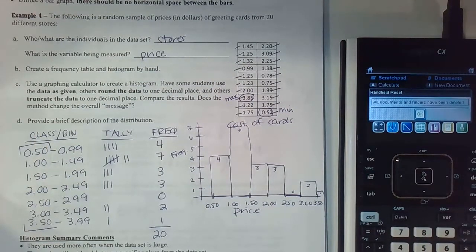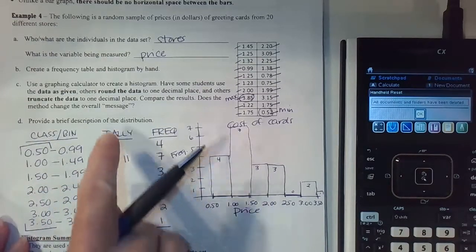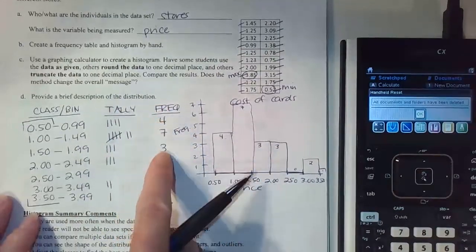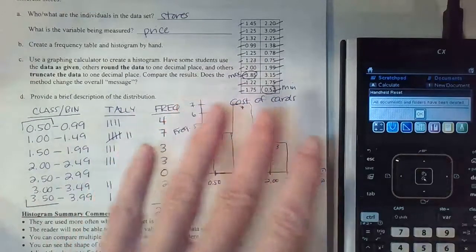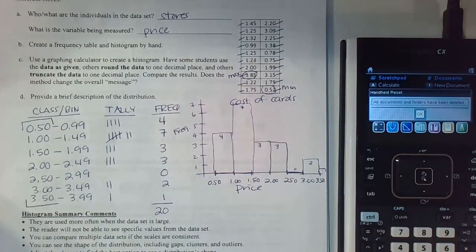But if you can imagine, if this is an n size of 200, this whole idea of making tally marks and counting up frequencies would be super tedious. So it might feel a little bit tedious to enter the data into a calculator, but it's still better than doing it by hand, okay? So what I'm going to do is show you on a TI-Nspire how to make a histogram.